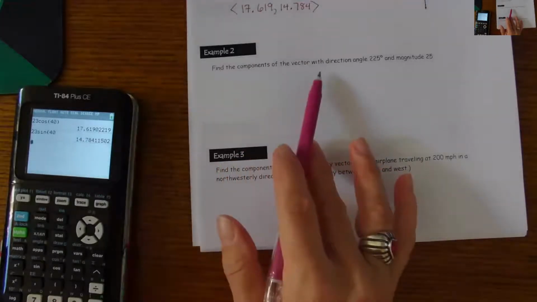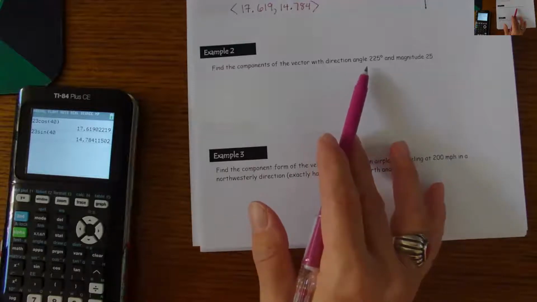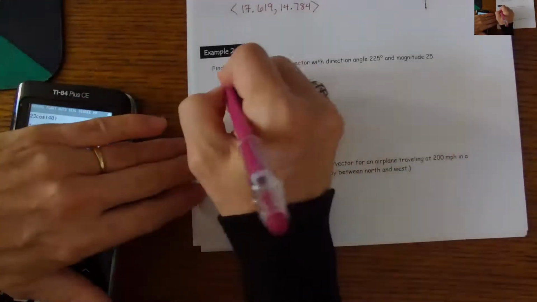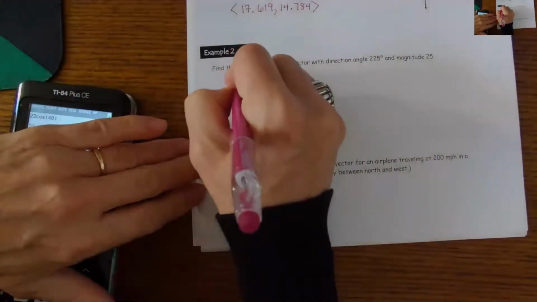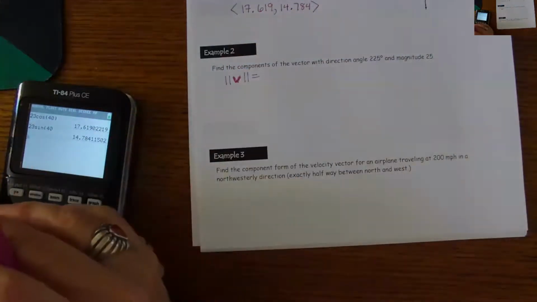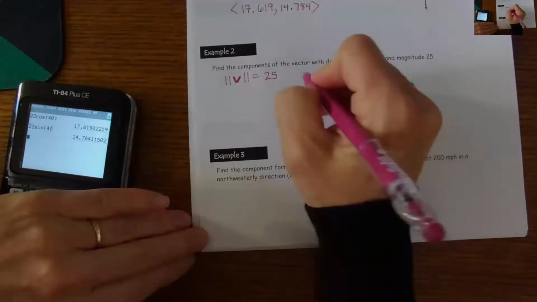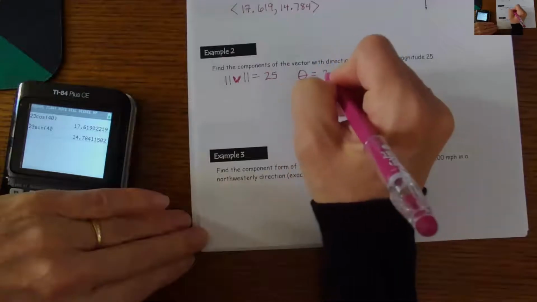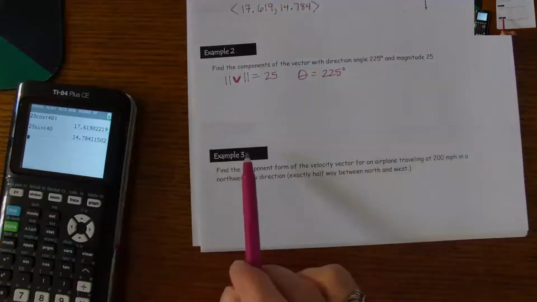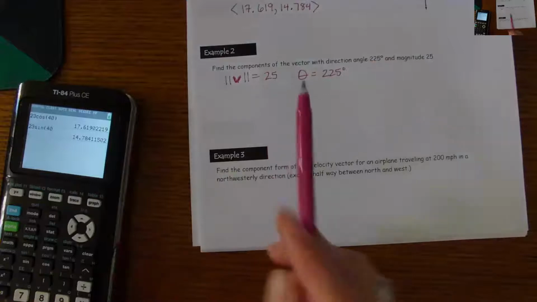Find the components of the vector with a direction of 225 and a magnitude of 25. Well, I think it's handy to get this in your head so your vocab makes sense with your notation. What is the magnitude? And what is theta? While you're new at this, identify those. This helps your brain keep remembering what you're typing in instead of just putting numbers into your calculator.